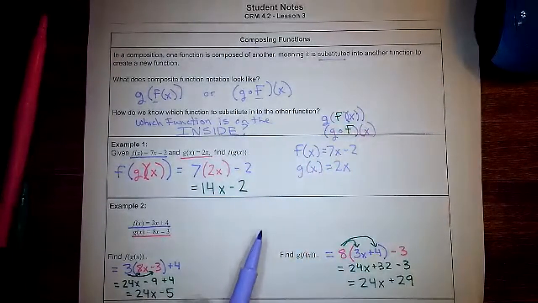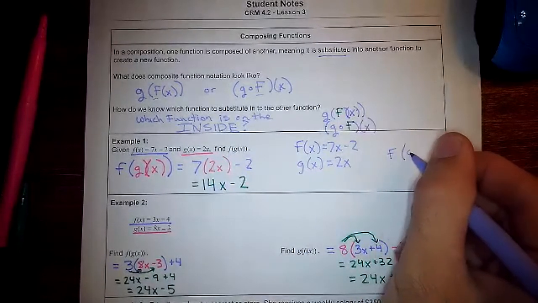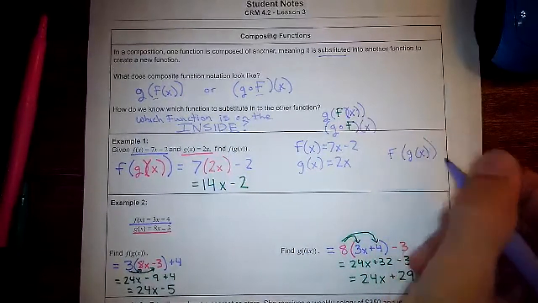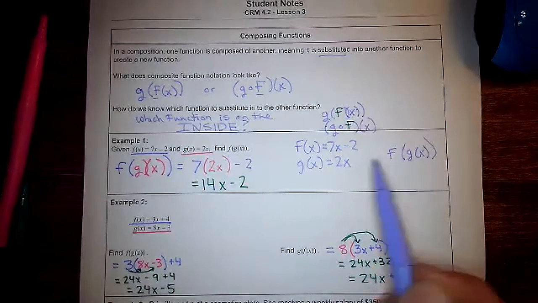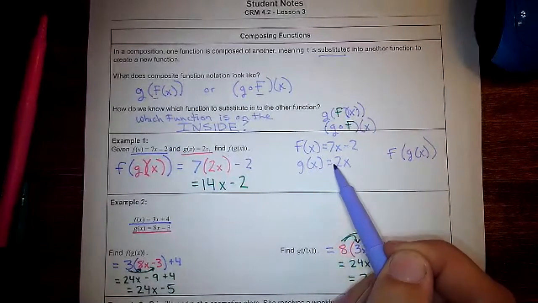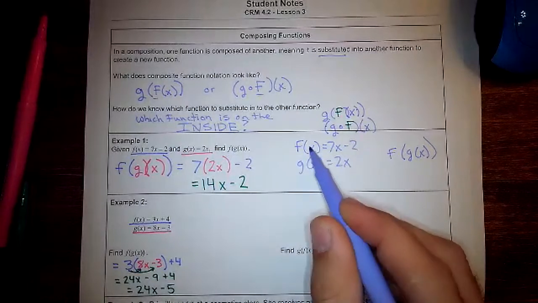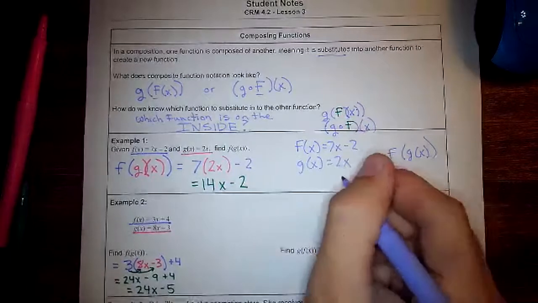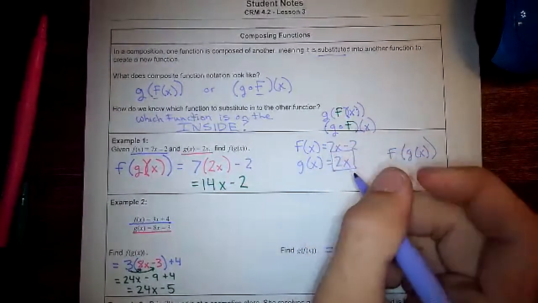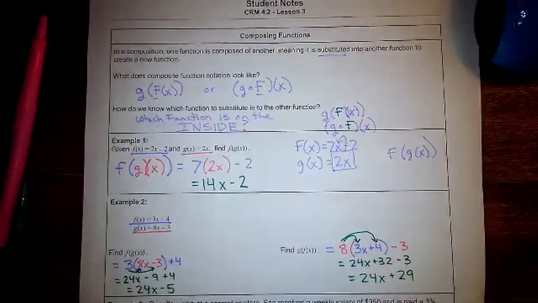It wants us to find f of g of x. So we're going to take g, which is this right here, and input it into f. Notice there's an x in each one of these. Whatever g is, we're going to insert it right here into that x.